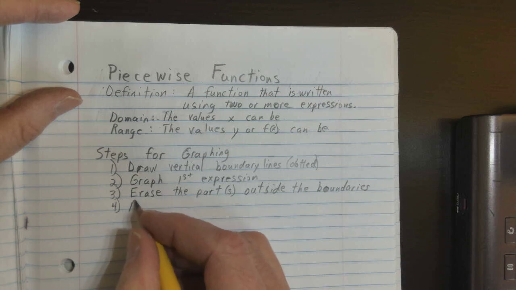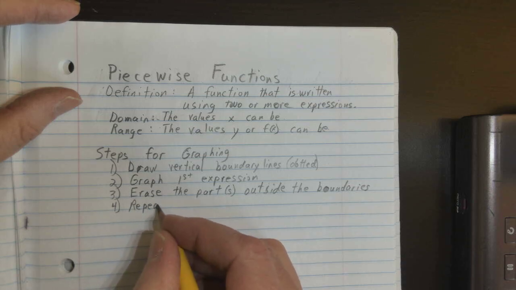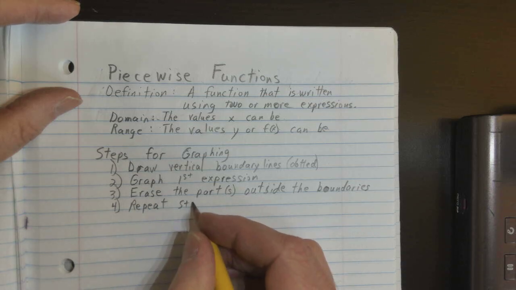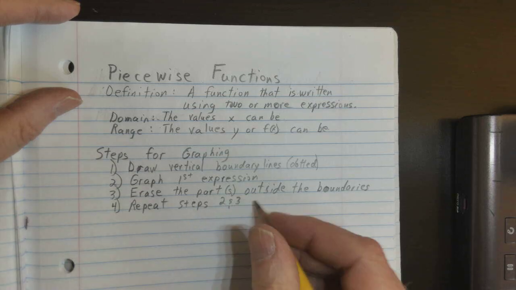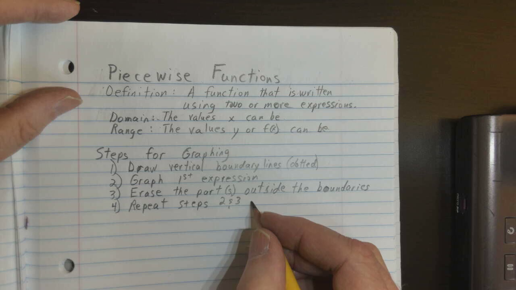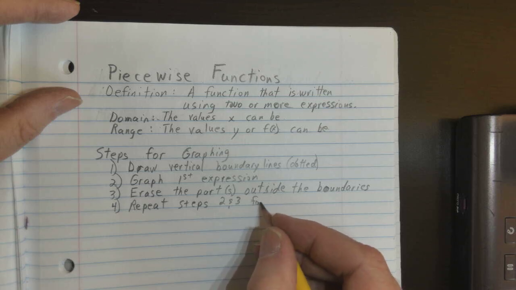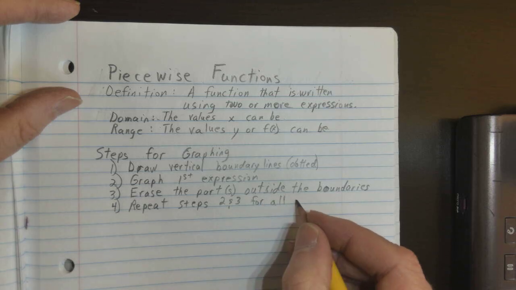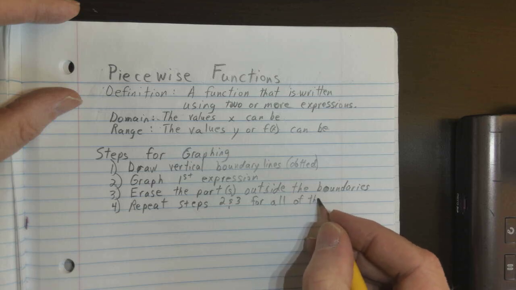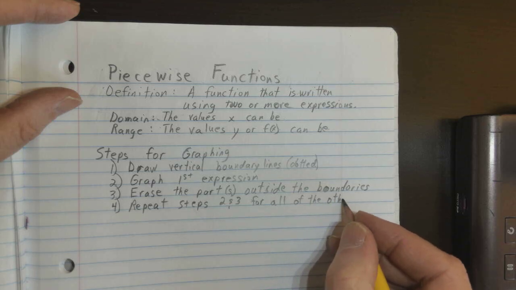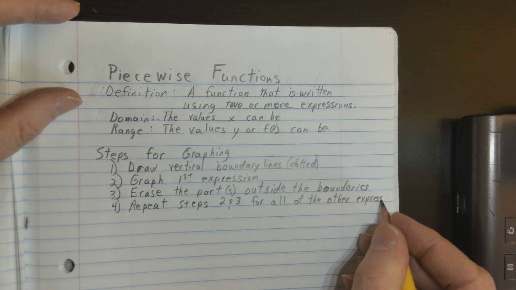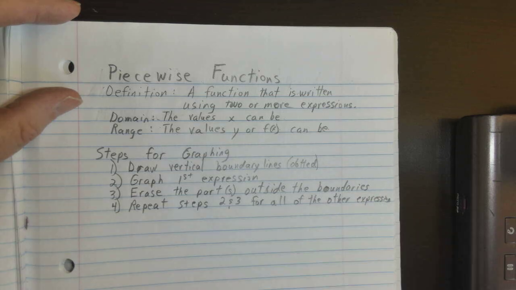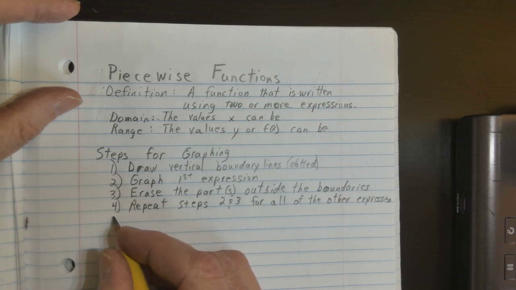Okay, and then just repeat. Repeat steps 2 and 3 for all of the other expressions. Okay, we do that, we're going to have it all graphed.